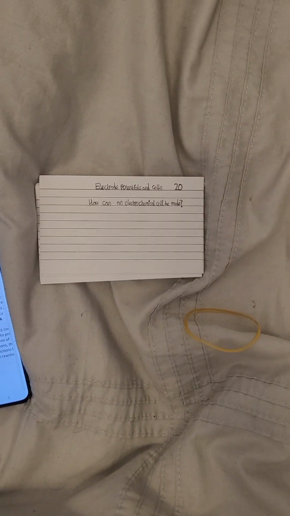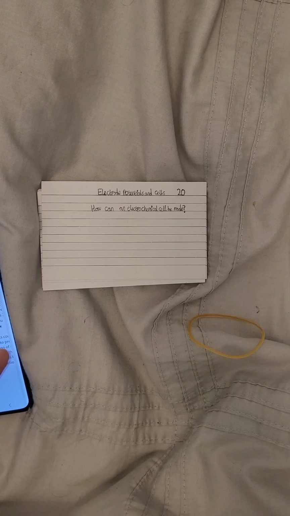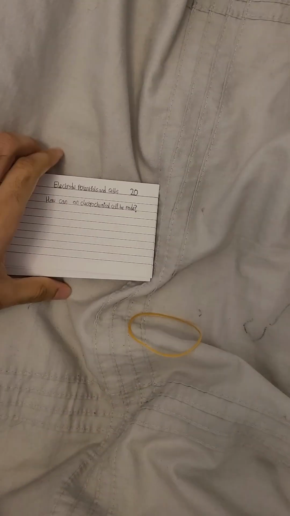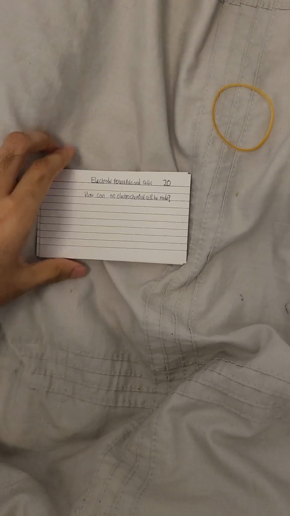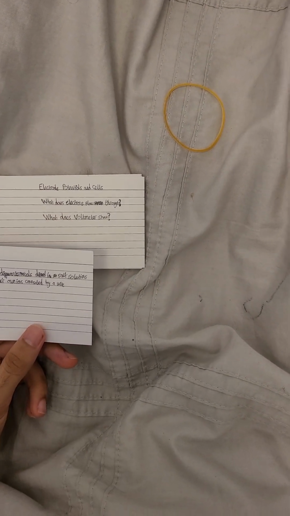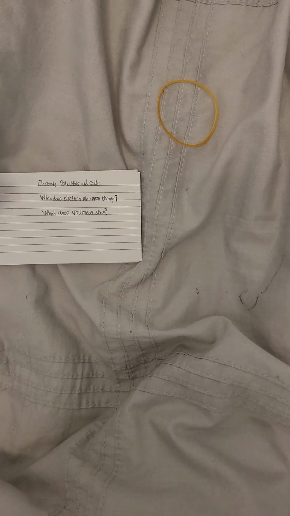This topic, I think, is the hardest paper 1 topic, because the transition metals is not hard, it's memorization, but this one is difficult. So how can an electrochemical cell be made? From 2 different metals dipped in salt solutions of their own ions connected by a wire.